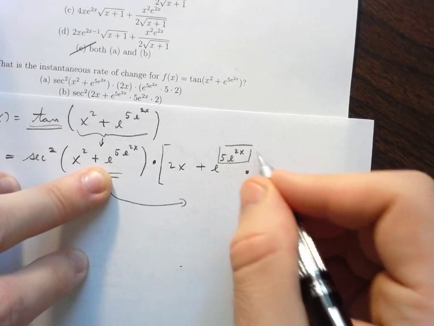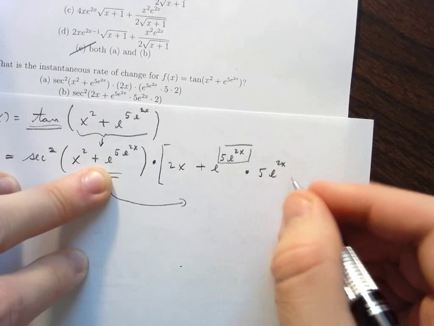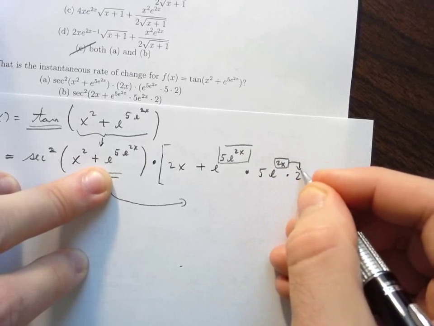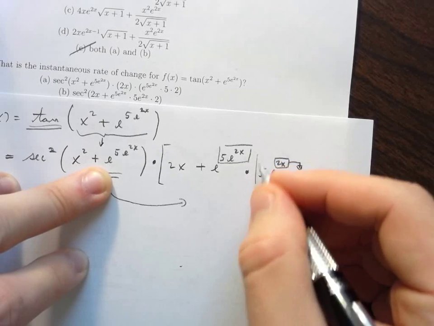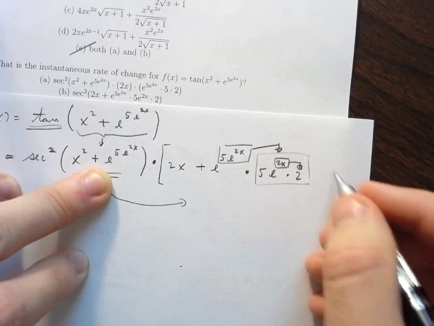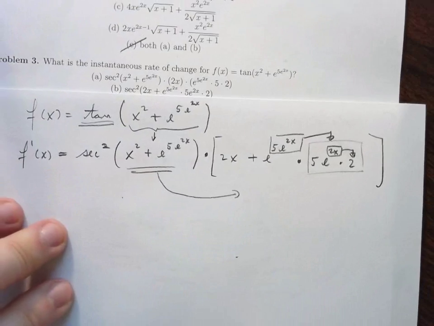So the derivative of 5 e to the 2x is 5 e to the 2x times the 2 coming now from the exponent 2x. Okay, so this whole thing is the derivative of 5 e to the 2x, and that finishes our derivative.